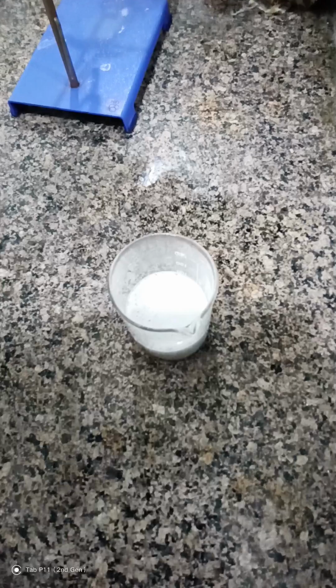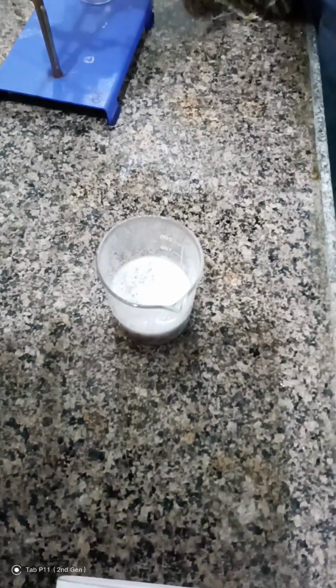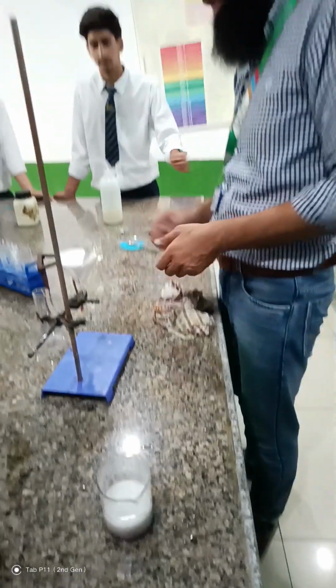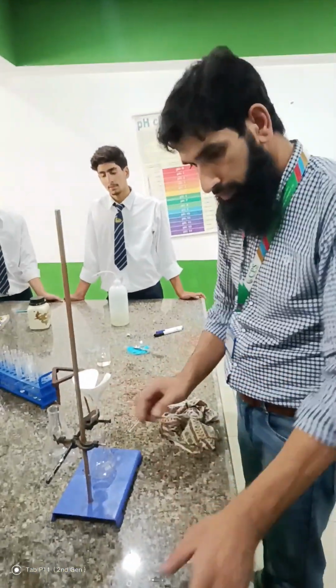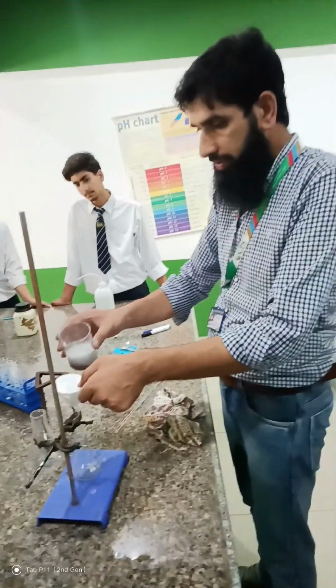Initially, what was the color of the solution? Blue. Now check out, is it blue? No, sir. So it has changed color. So what does it indicate? That a displacement reaction has taken place. Now I will filter it.